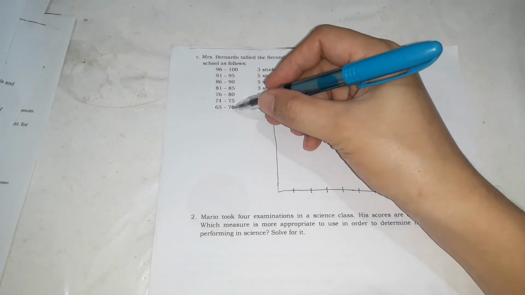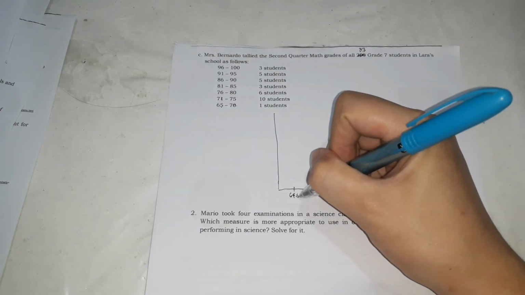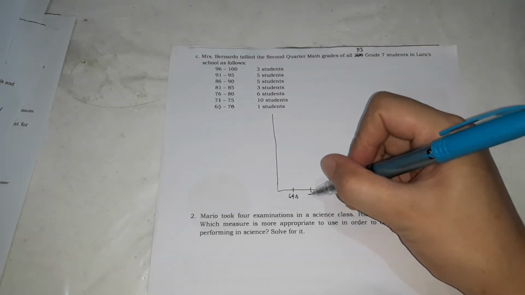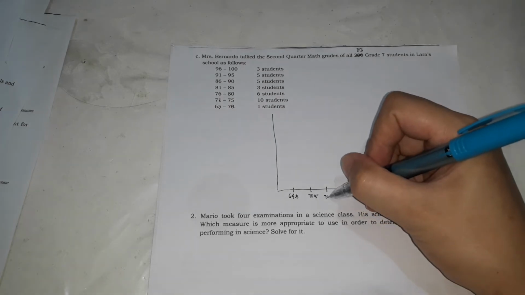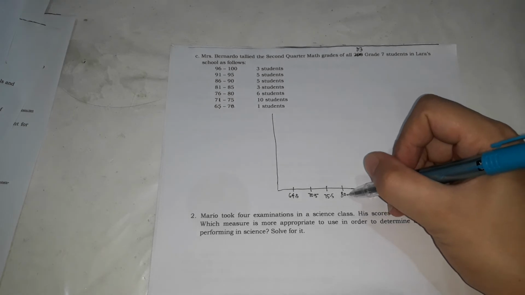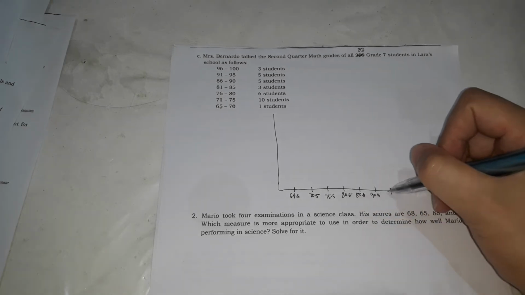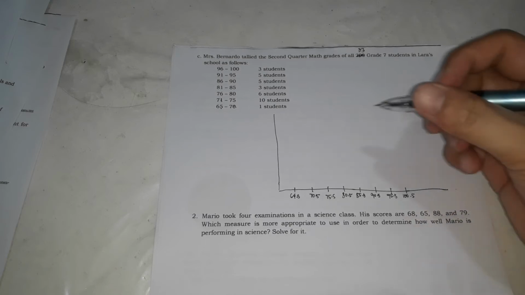So dagdagan nyo lang ng 0.5 dito yung mga dulo. So mag-start tayo sa 60. Yung number before this is 64.5. Sorry, it should be 64.5, 70.5, 75.5. Dagdagan nyo lang 0.5 ito. 80.5, 85.5, 90.5, 95.5, at saka 100.5.